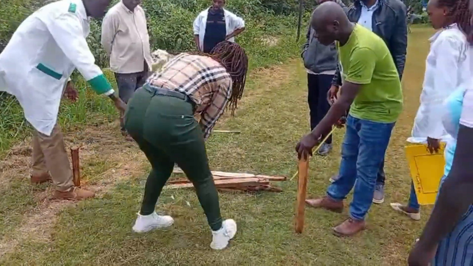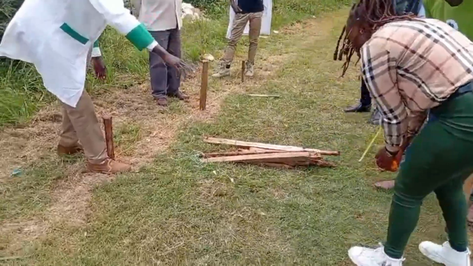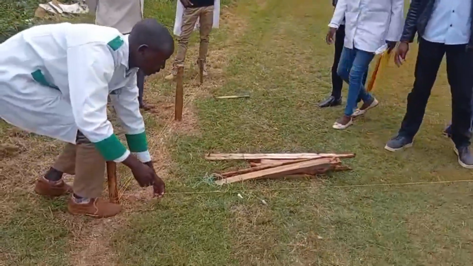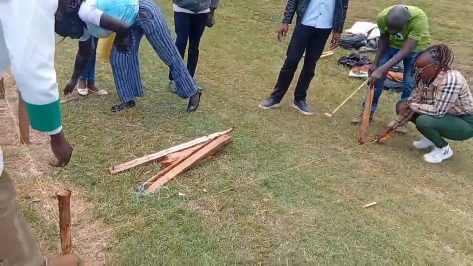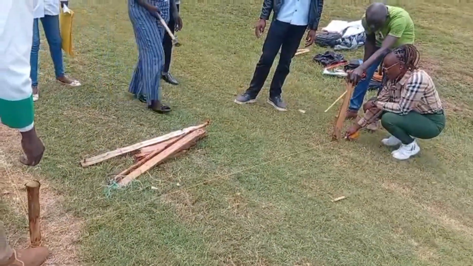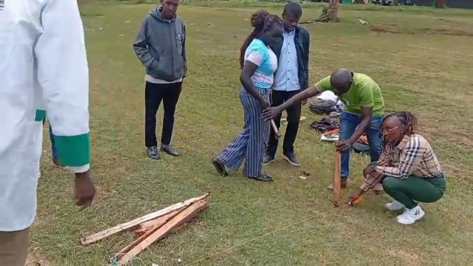Just measure any distance. Then you drive a peg at that point.